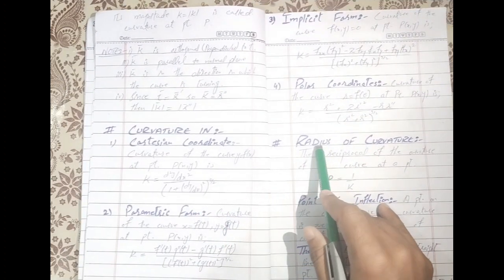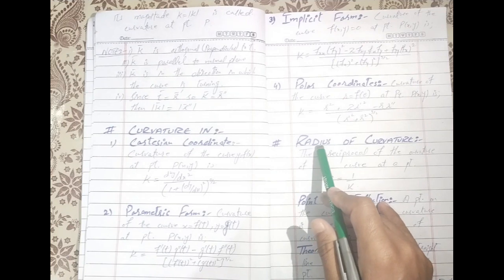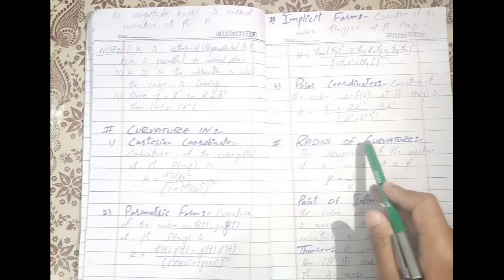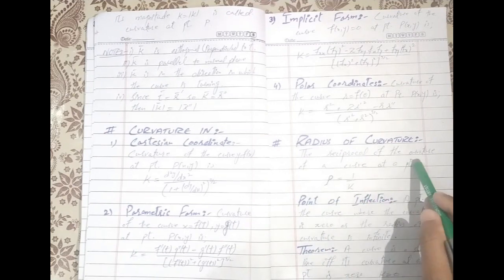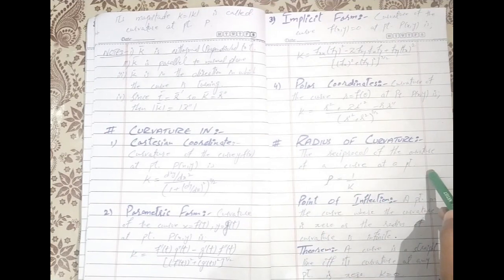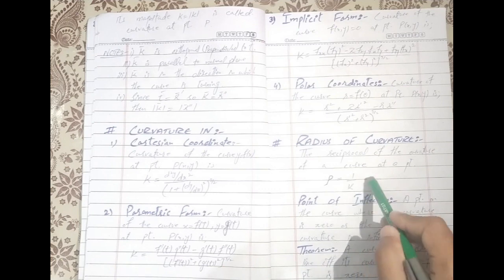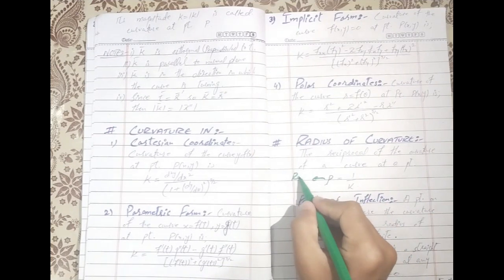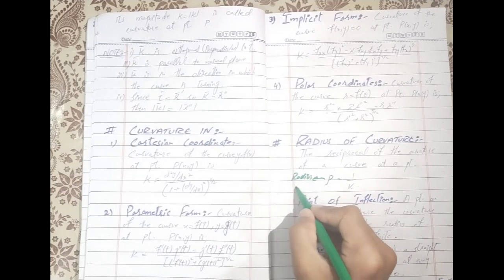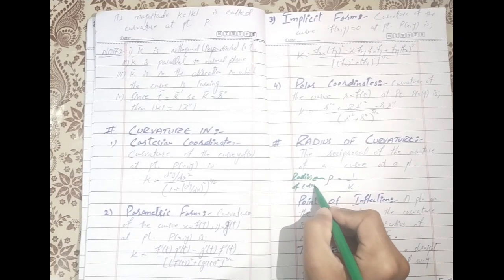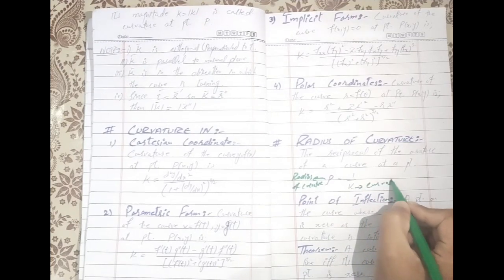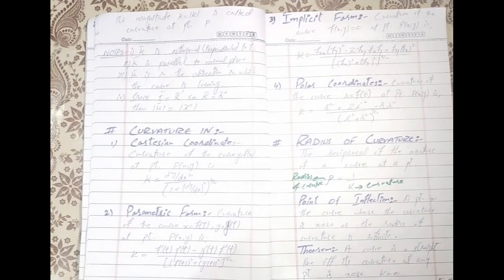After that we discuss radius of curvature. Radius of curvature is related to the reciprocal of curvature of a curve at a point. Rho is equal to 1 over kappa. Here rho is equal to the radius of curvature, which depends upon curvature. So if we take the reciprocal of curvature, we can find the radius of curvature.